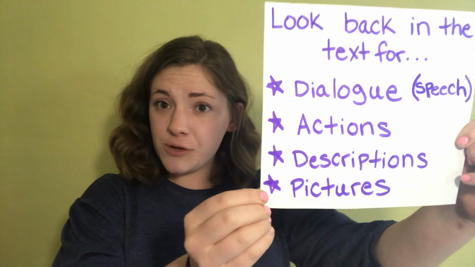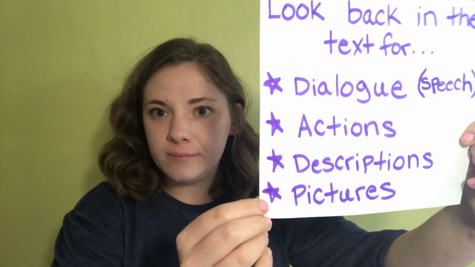And the last thing that you can look for are pictures. The authors and the illustrators work together to create this beautiful book. So the illustrations, a lot of times, will show emotions on characters' faces or actions that characters are performing. So if you can look at those, that's a really good indicator of a certain character trait somebody might have.